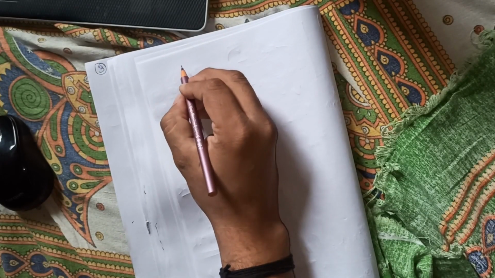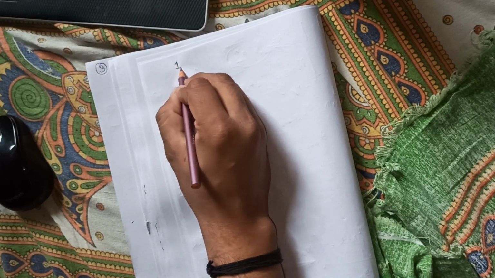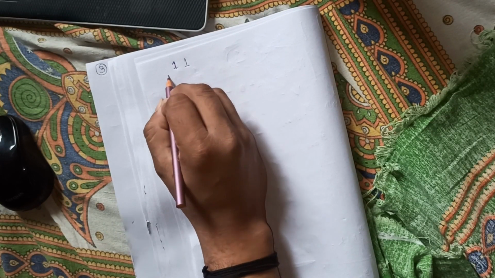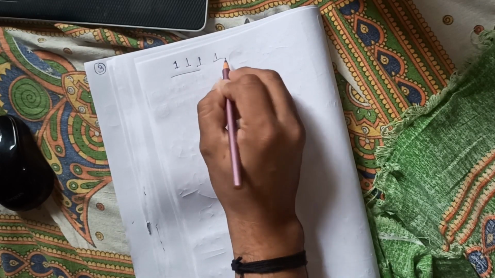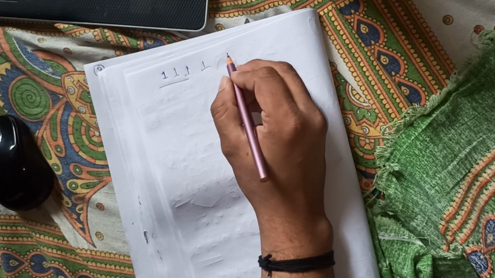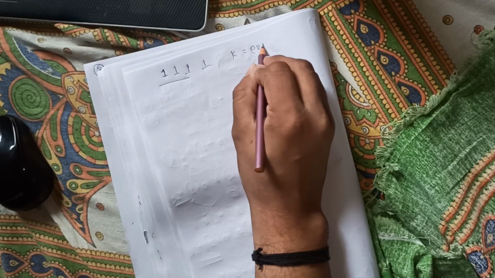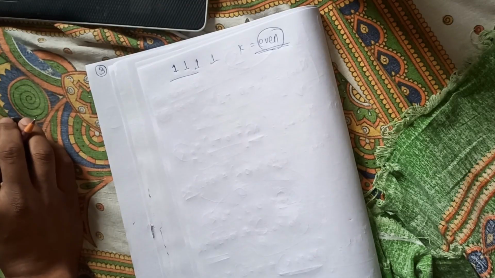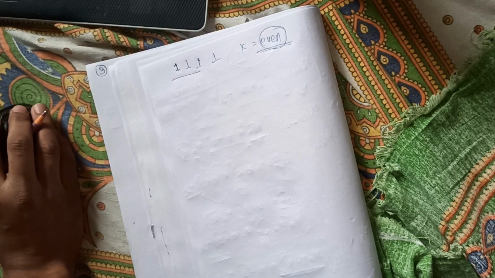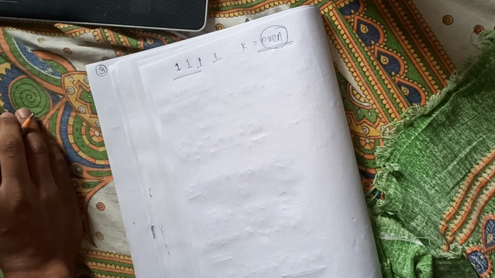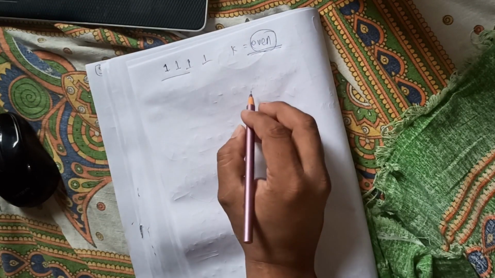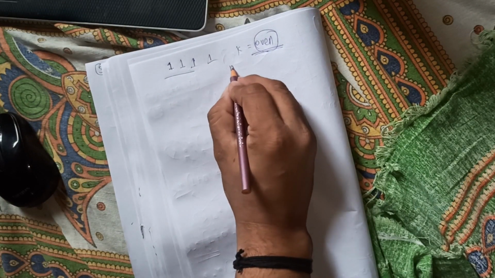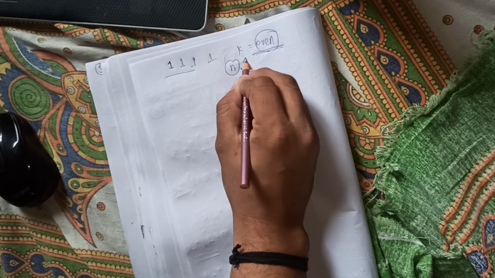First things first, let's say you had 1 1, right? Or let's say you had any number 1 1 1 1 1. Tell me one thing, if your k was an even number, is it even possible to divide that? Let me refresh it. What have they said? That you need to find the smallest integer n which is divisible by this k.